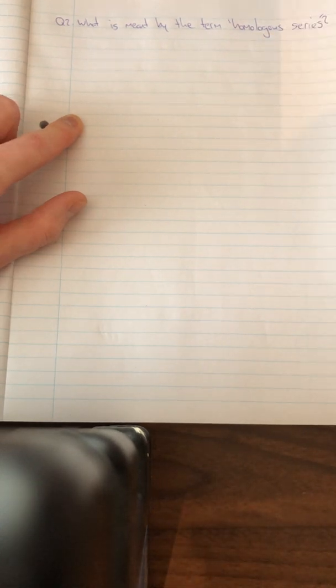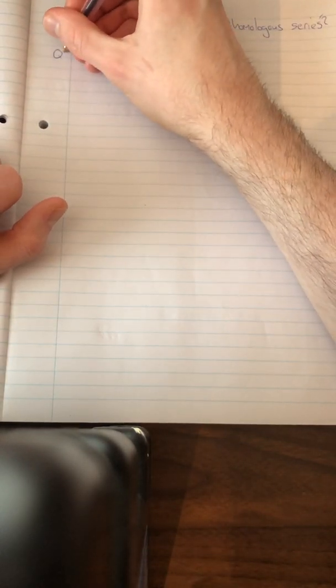Right, I want us to go on to question 2. Let's go for this one. If you can do this without your notes, without looking back, I'd be very impressed. So, what is meant by the term homologous series? Okay, see if you can do that.